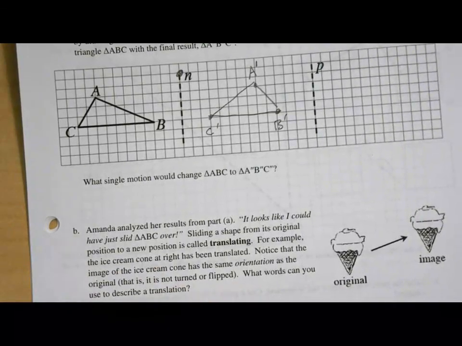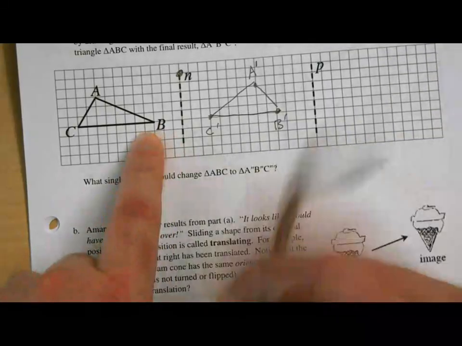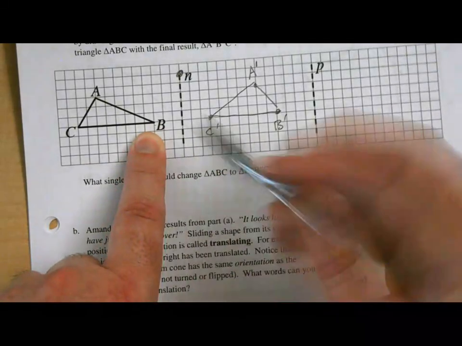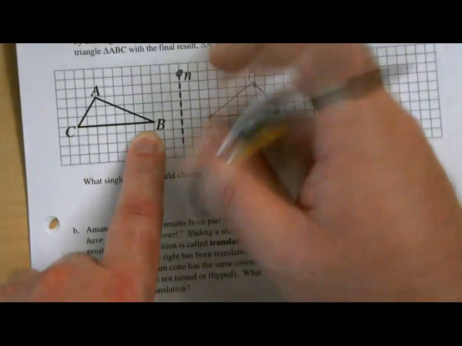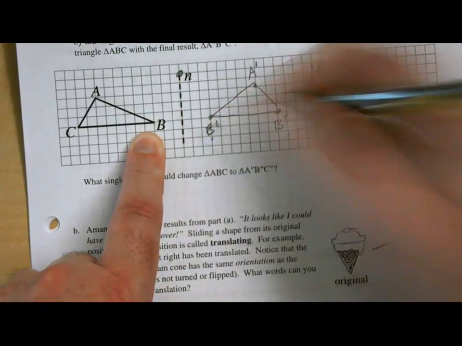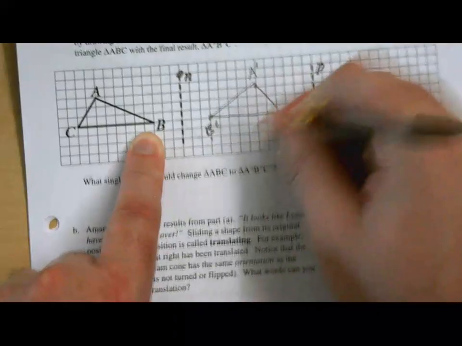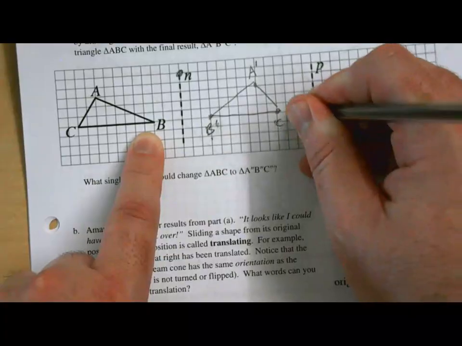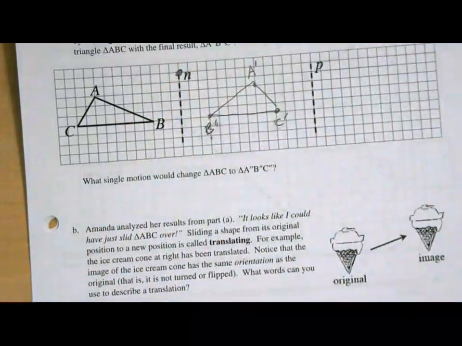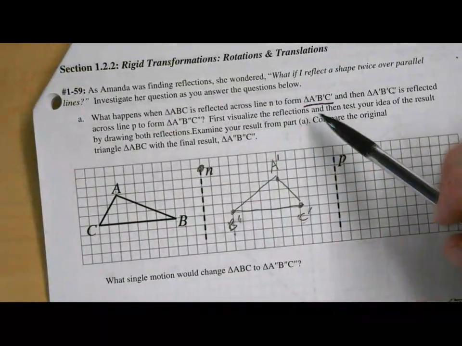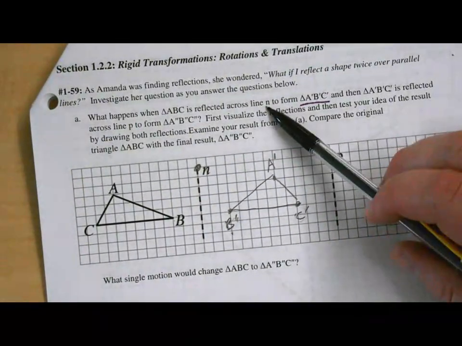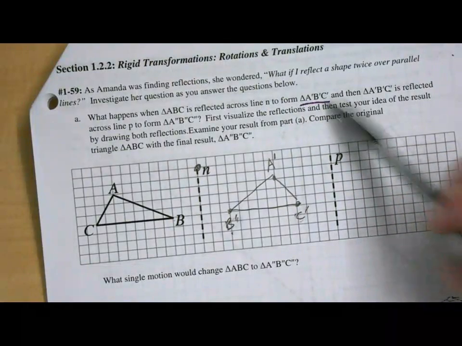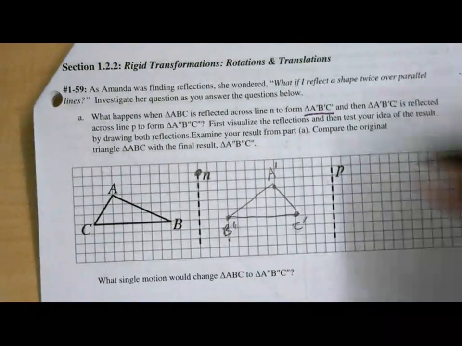Okay, so they need to correspond. This was the original location of B, and when I reflected it, it moved to here. So B prime should be here. And then C was the one on the shorter side here, so C prime would go there. All right, so let's make sure we did this first part. It said reflect triangle ABC across line N to form triangle A prime, B prime, C prime. Okay, so we're up to here right now.